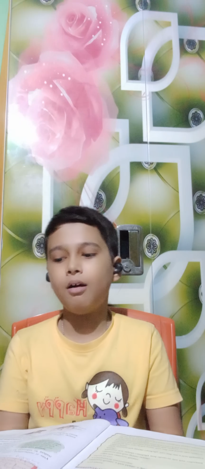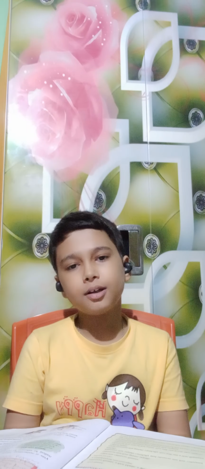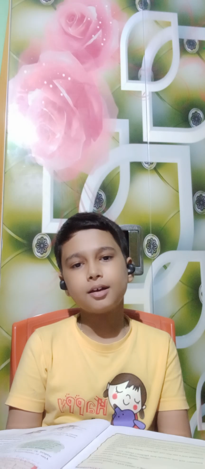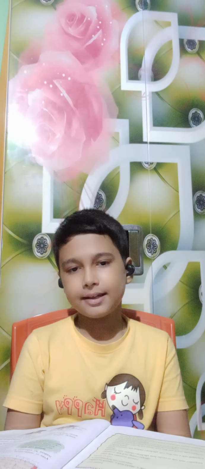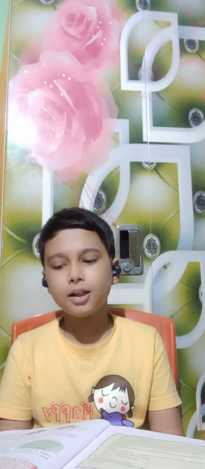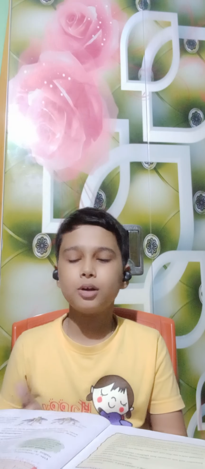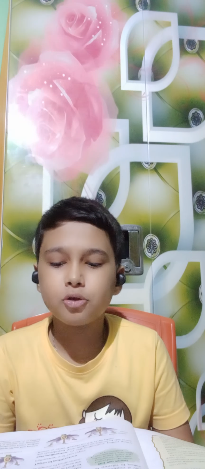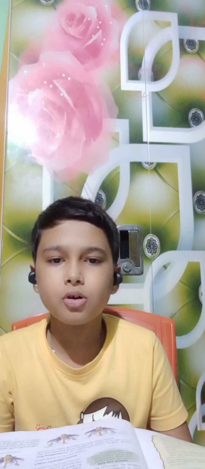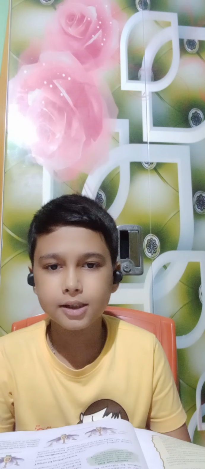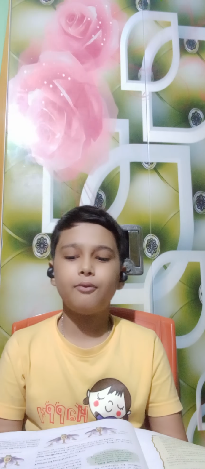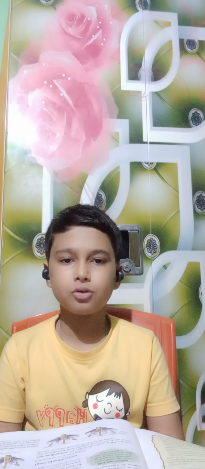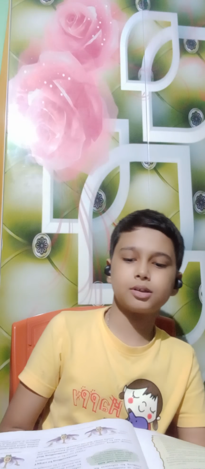Number 3, anther produces powder-like particles called dash. It will be pollen grains. Anther produces powder-like particles called pollen grains. Number 4, monosexual flowers are also called incomplete flowers.